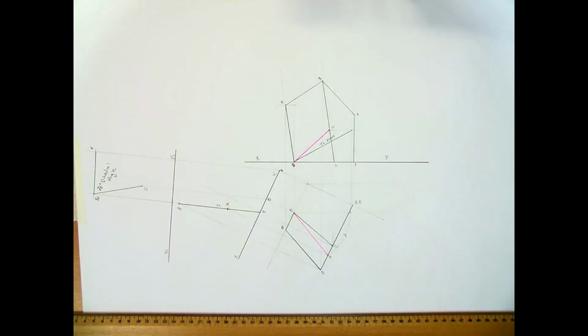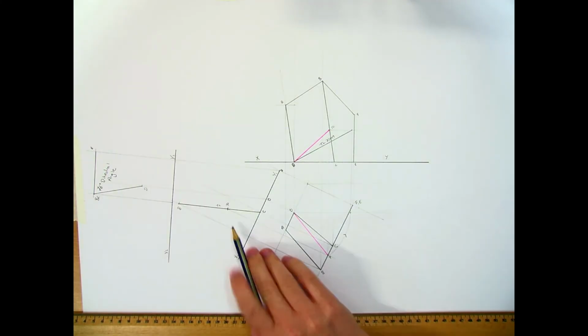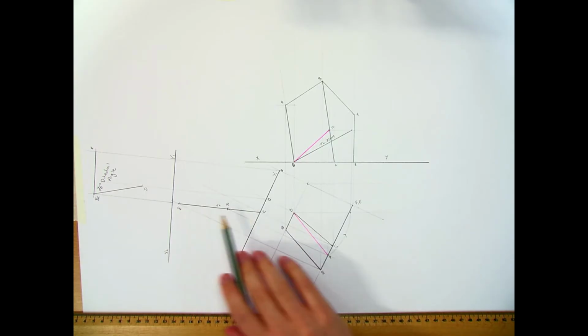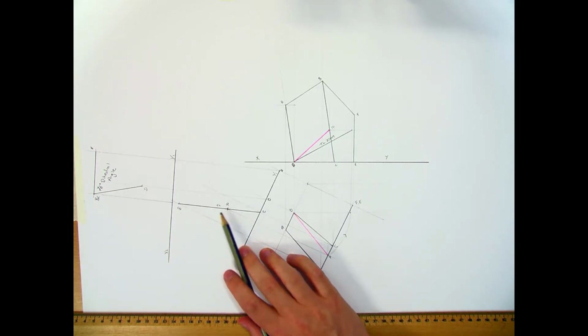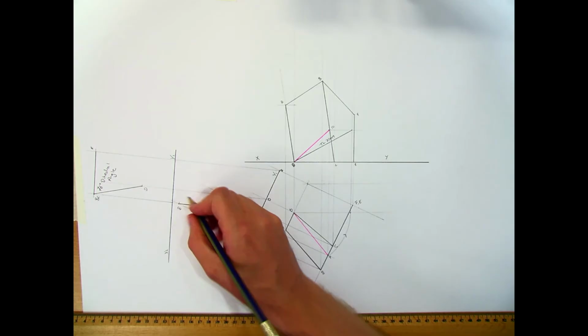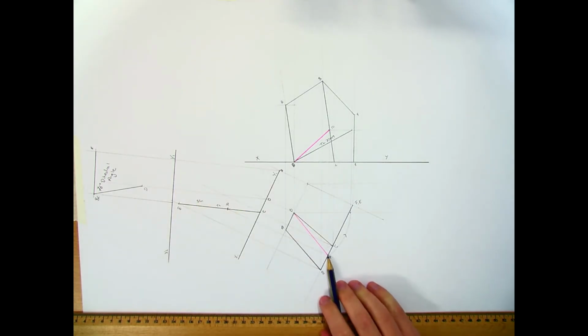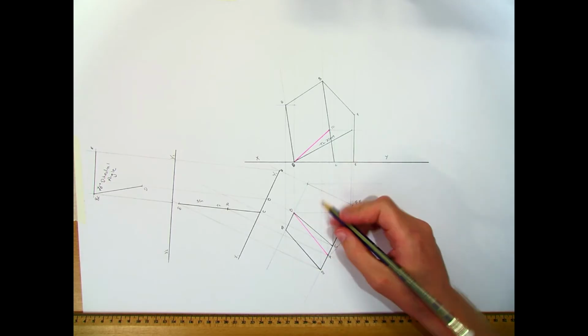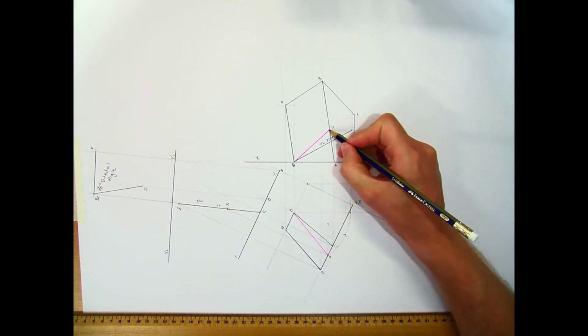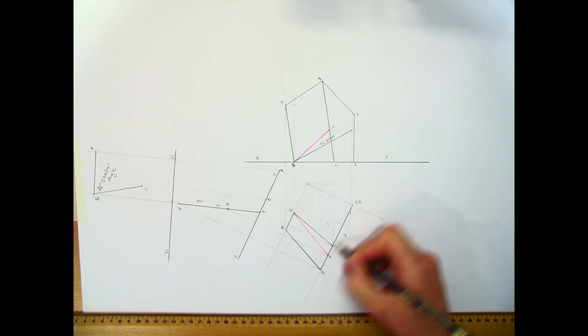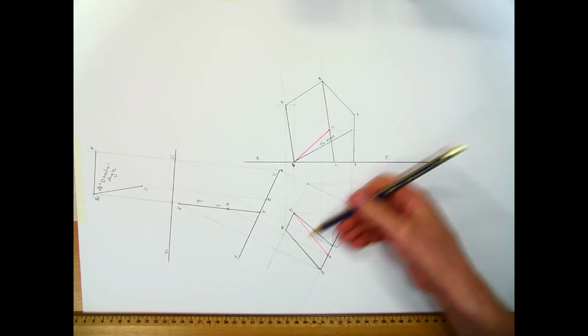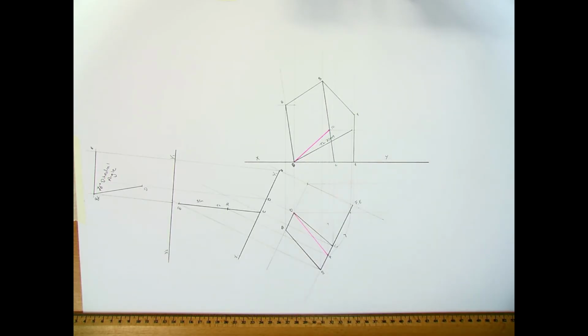So that's part C of the question. Found the true length of BC, we already had that from part B of the question. Found this point down here, which is 55 millimeters down. Projected that point back into my plan, projected from there into the elevation, and then I've just rotated this around here. You could also do an auxiliary view looking in this direction down this way.